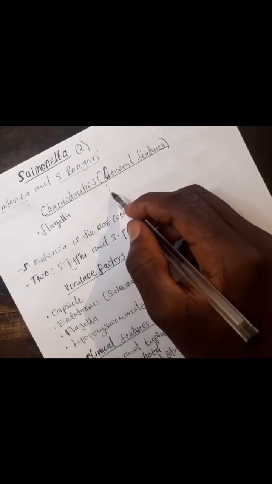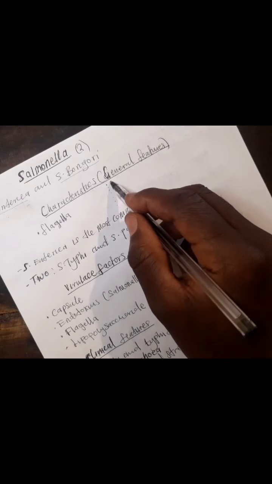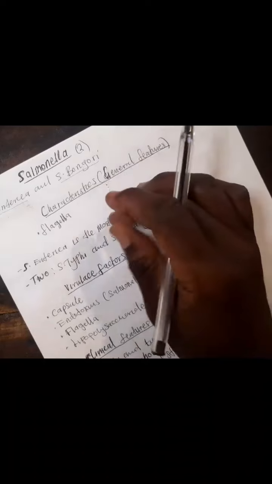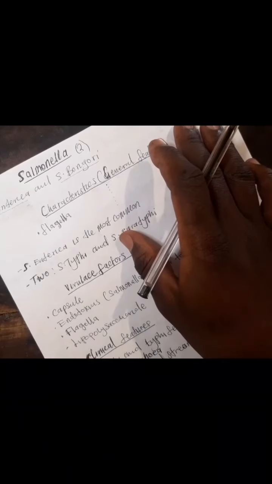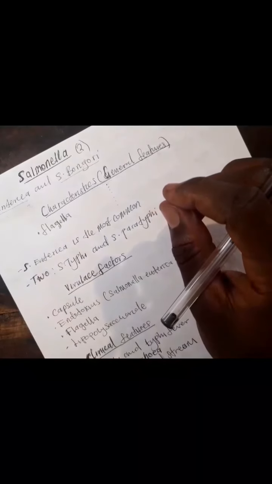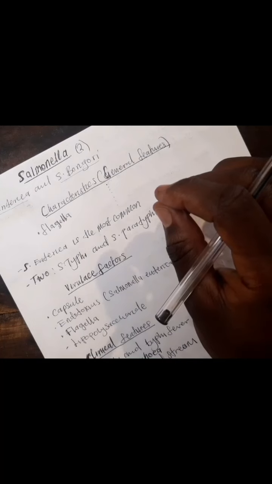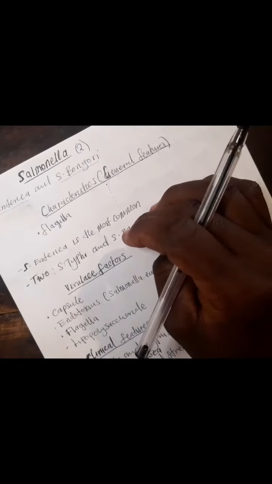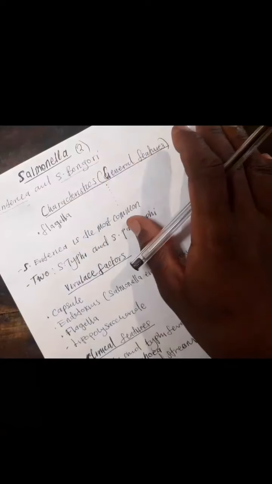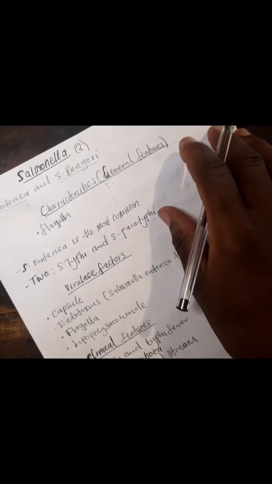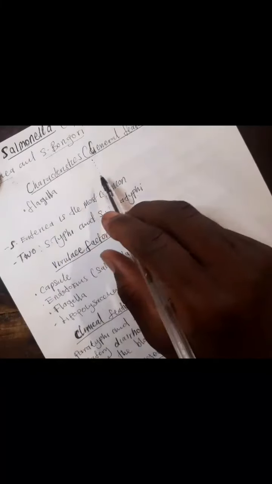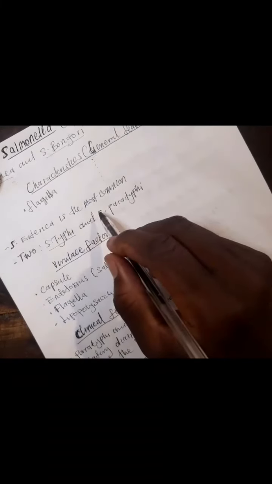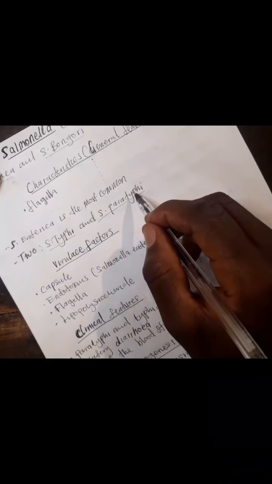They are the general characteristics of all the Enterobacteriaceae: catalase positive, oxidase negative, facultative anaerobe. They ferment glucose, but Salmonella does not ferment lactose, just like Shigella. What are the two types of Salmonella enterica? There are Salmonella typhi and Salmonella paratyphi.